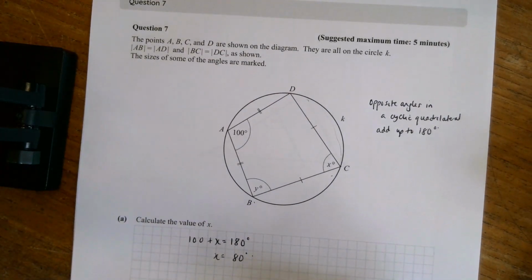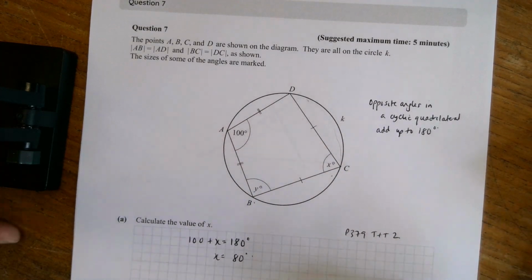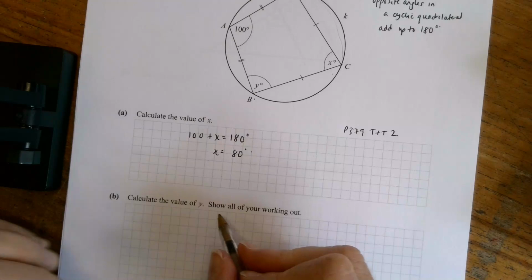Okay, and that would be in our circle theorems, which are in chapter 16. So if you're looking for that, it's one of the last circle theorems that we do. I'm just looking up the page number here. Yeah, it's on page 379 of Text and Text 2. Okay, calculate the value of y, showing all your workings out.